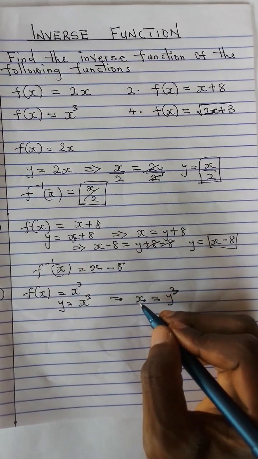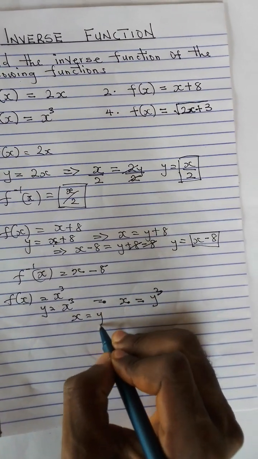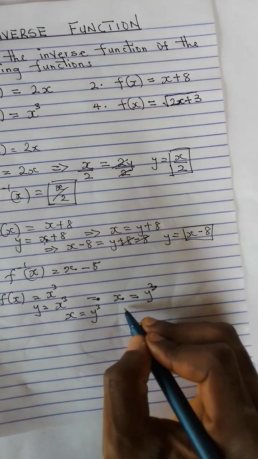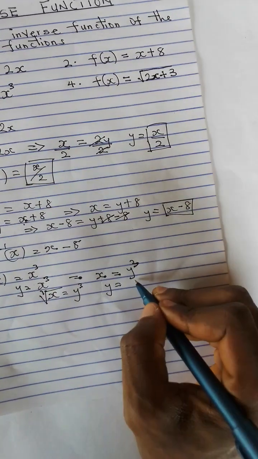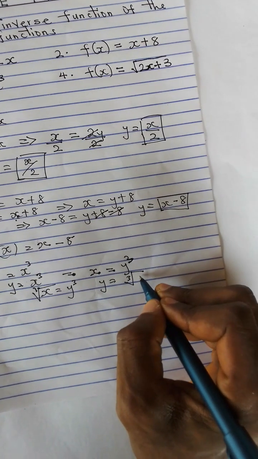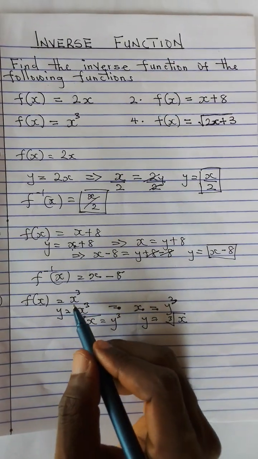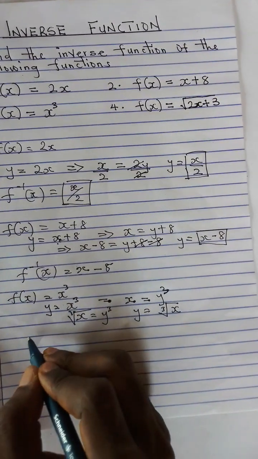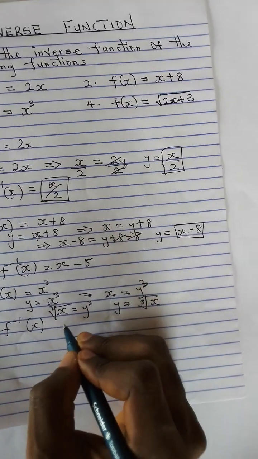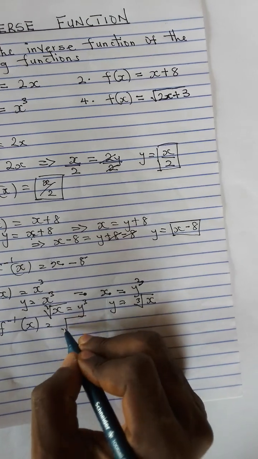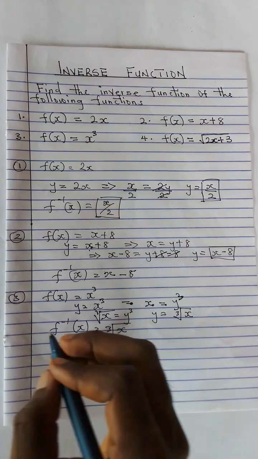So now at this point, we are going to find the cube root of x. So we have x equal to y raised to power 3. So cube root y will be equal to cube root of x, which is the inverse of this function. So we can say that the inverse of the function f of x is equal to cube root of x.